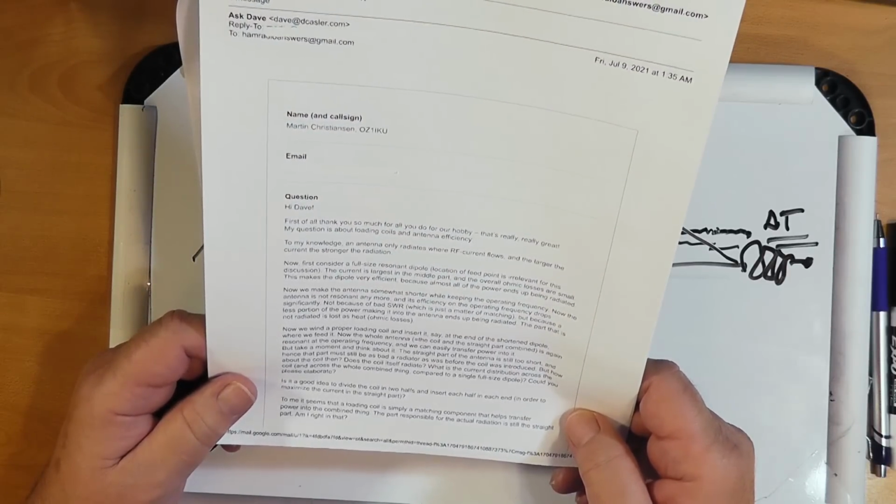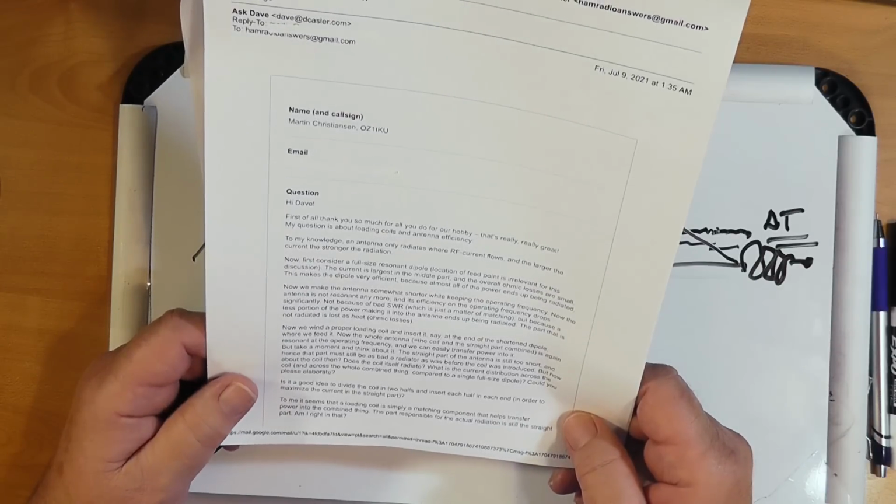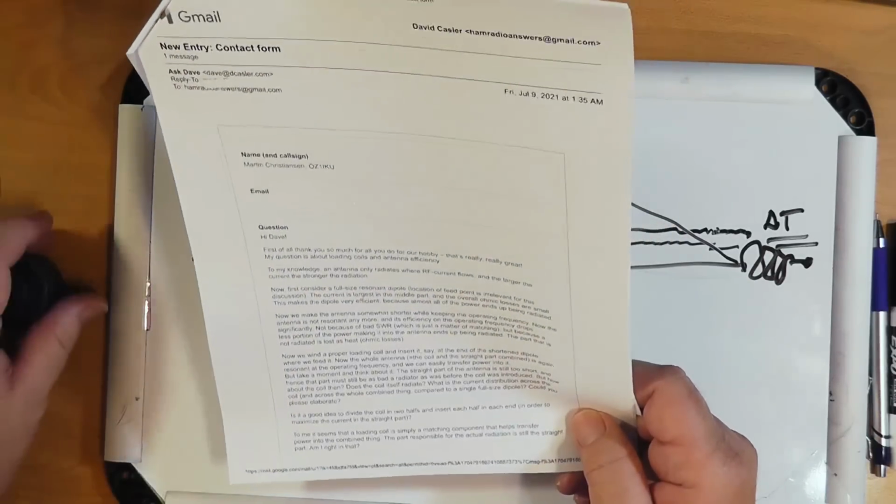Is it a good idea to divide the coil into two halves and insert each half in each end in order to maximize the current in the straight part?